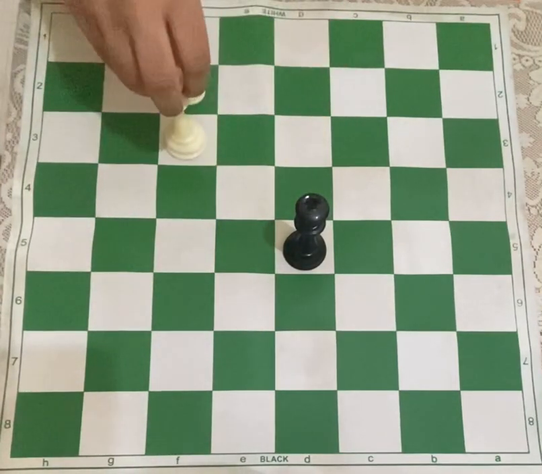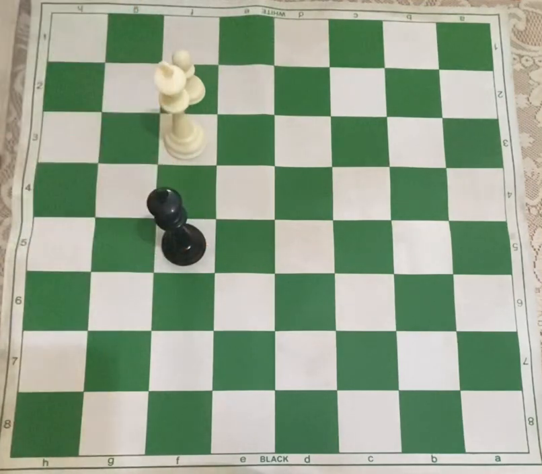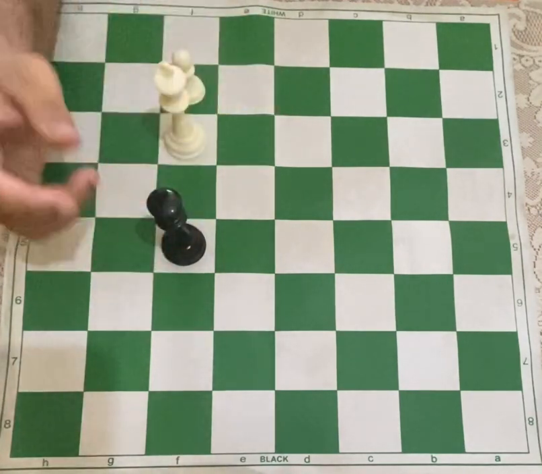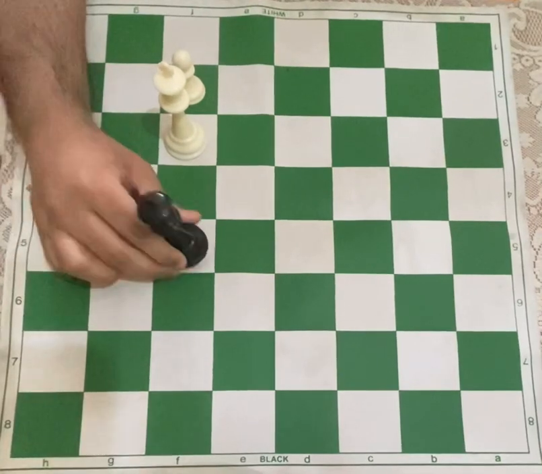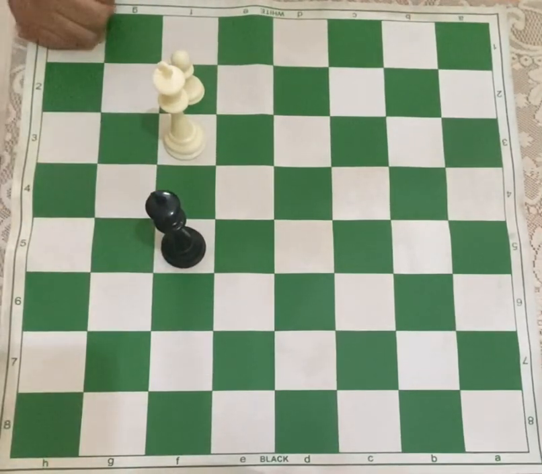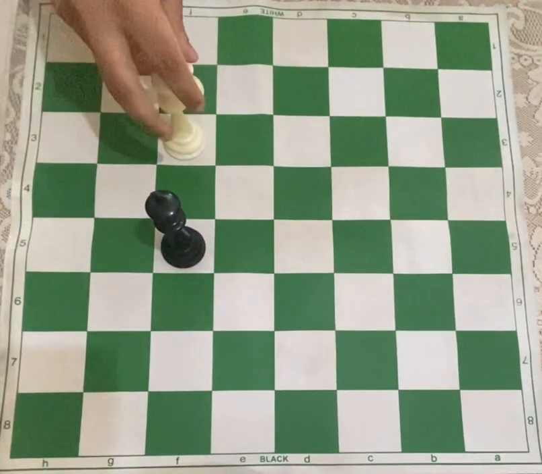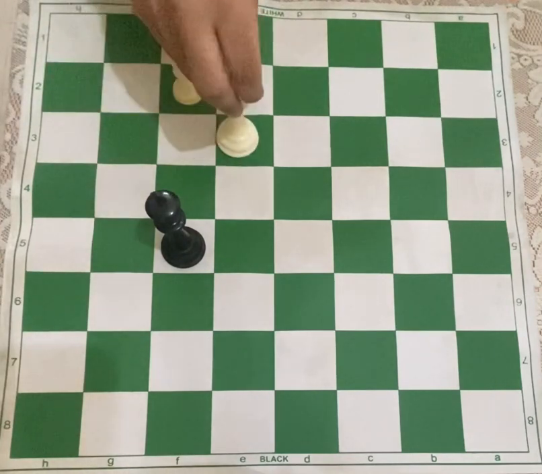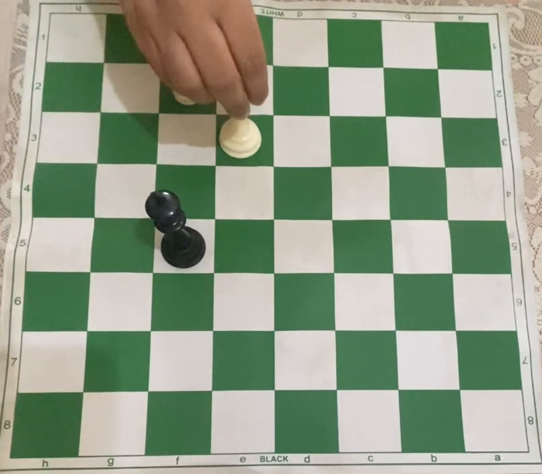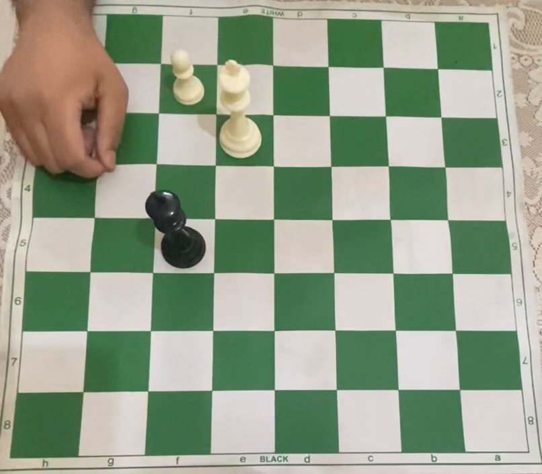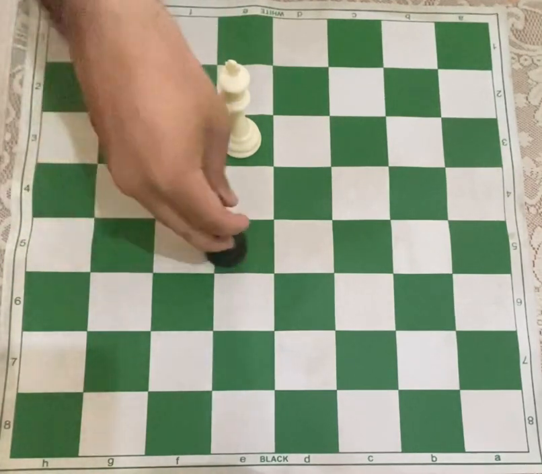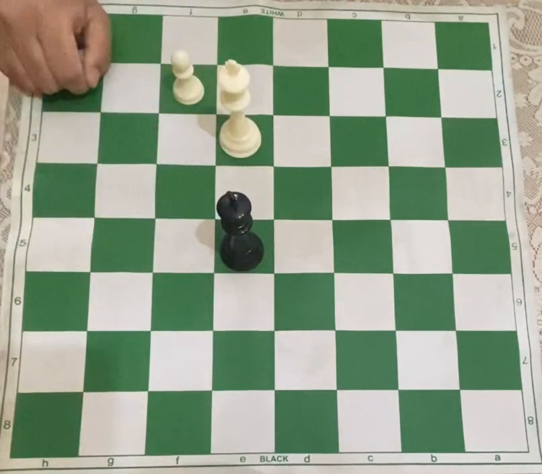Now, if I shift it this way, it doesn't change a thing, but it's just for the sake of clarity. Now, this position with white to play is a draw. Why? Because black has the opposition. So white will play king e3, or whatever white does play. Then black will keep taking the opposition by playing king e5.